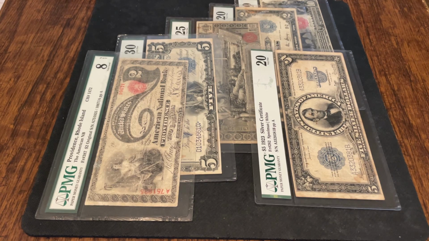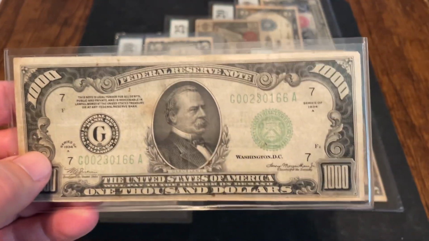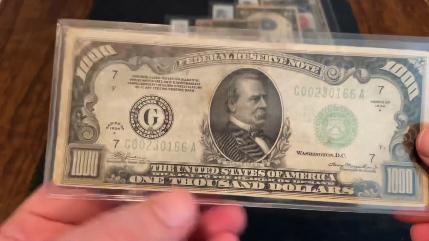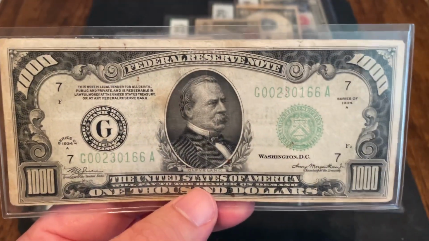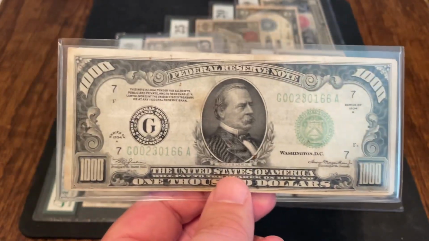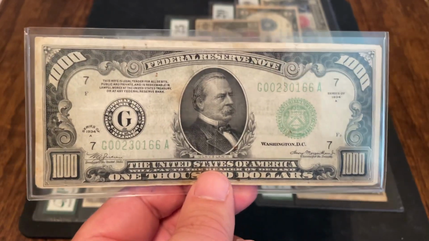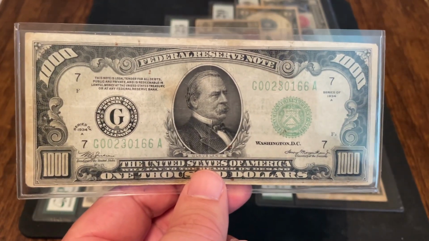Number 4. This was the hardest one to figure because it only lists a price. The lowest price it lists is in a grade 40. I do not think mine is a grade 40. I do know how much these have gone up in value. So you kind of got to wing it, and that makes it difficult when you're trying to be accurate on pricing.